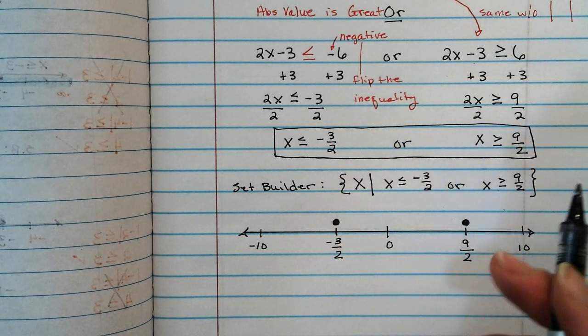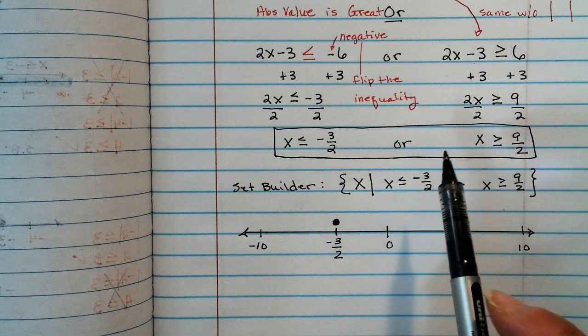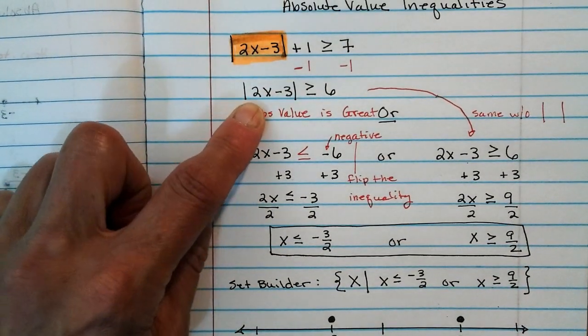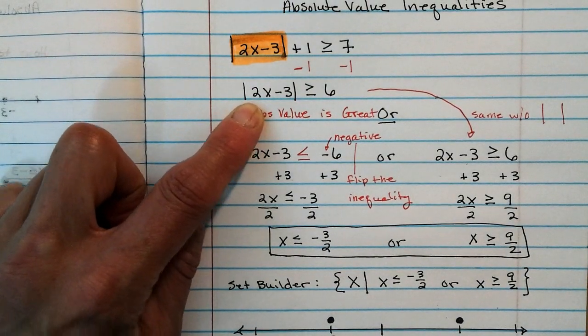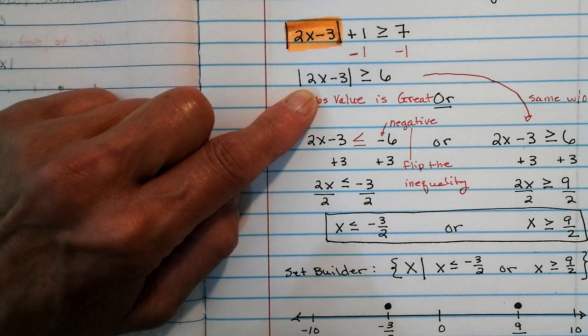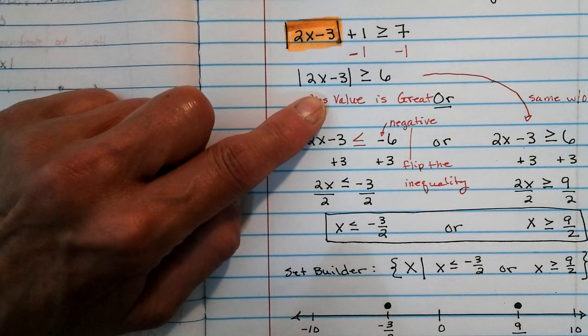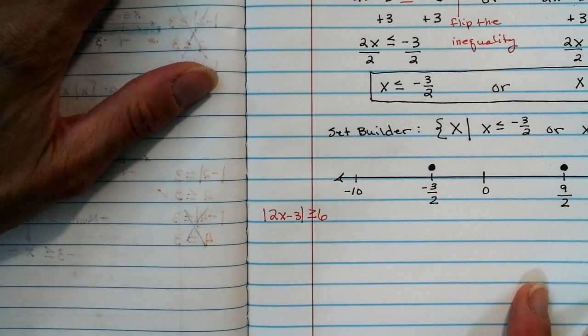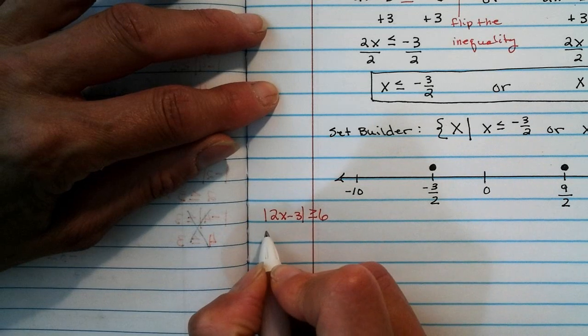So let's try 0. So when we go back into our original absolute value, okay, so let's test that. Notice I have to go back to where my absolute value is, and we have to see if this is true. So let's plug in 0.